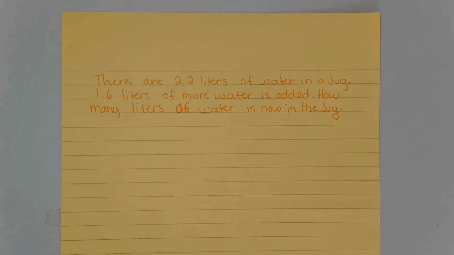Going to be working on adding and subtracting of decimals. So I'm going to read this problem. It says there are 2 and 2 tenths liters of water in a jug. 1 and 6 tenths liters more water is added. How many liters of water is now in the jug?